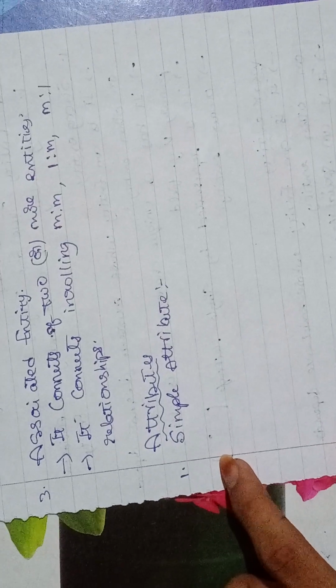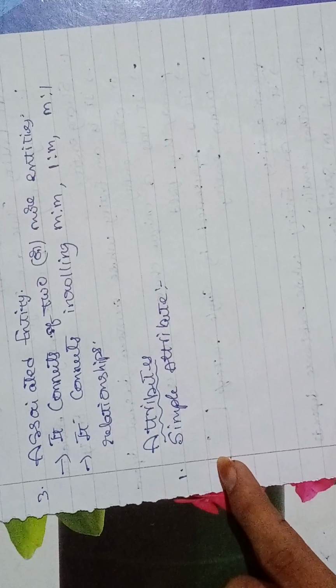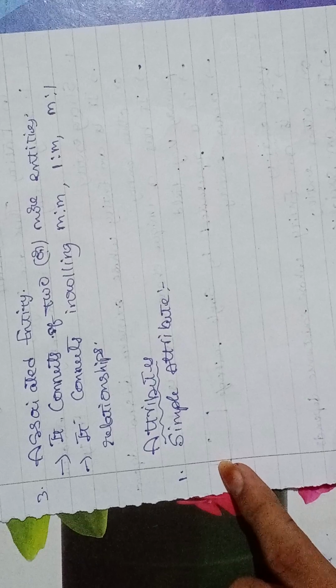A simple attribute means an attribute which cannot be further subdivided.